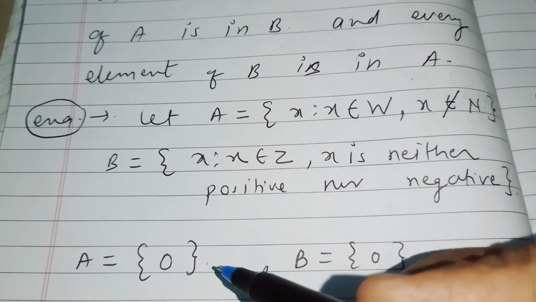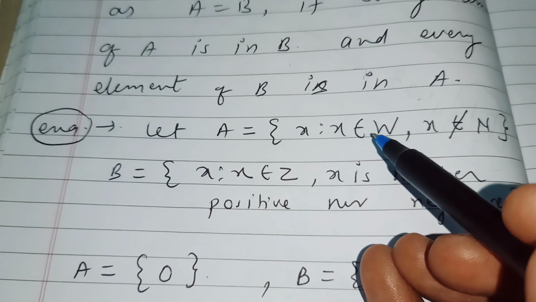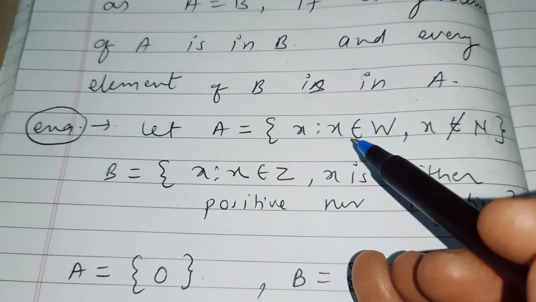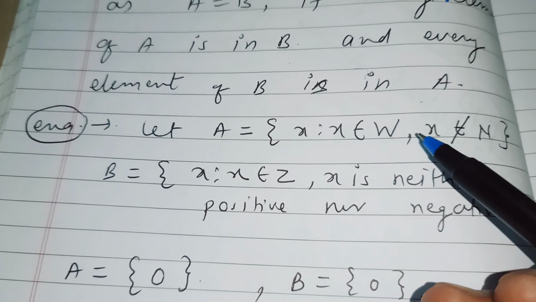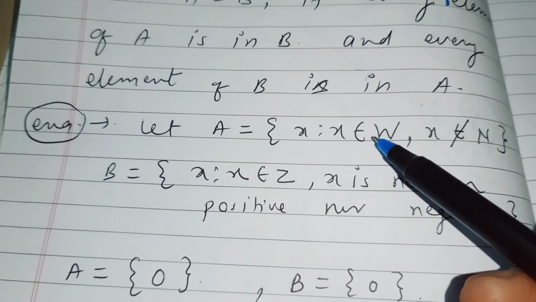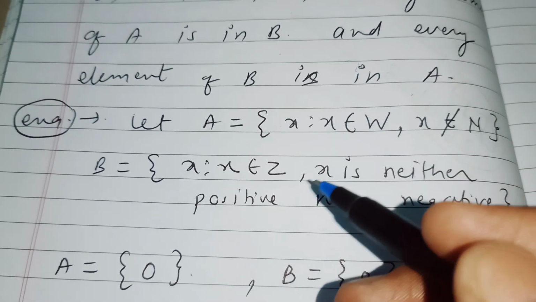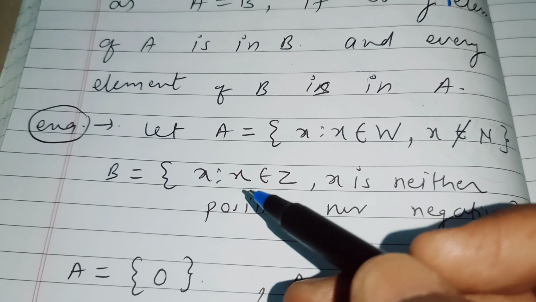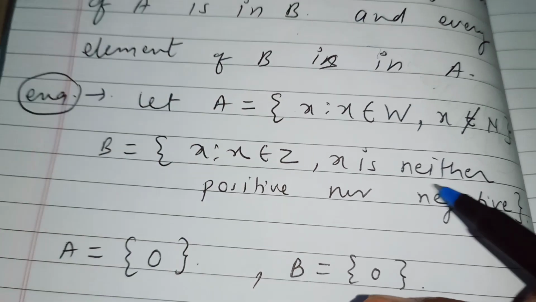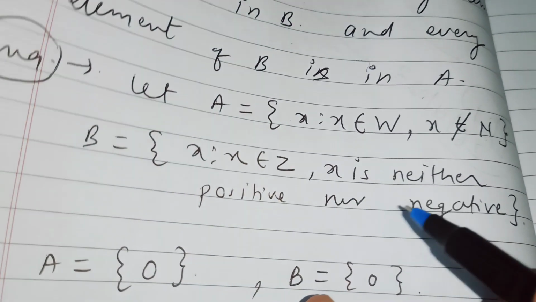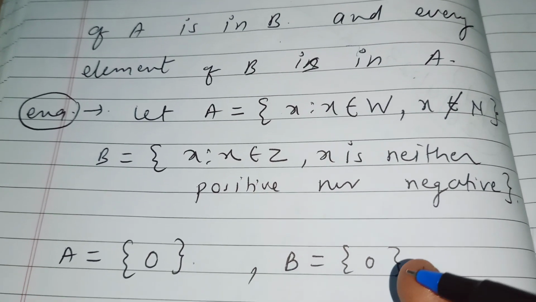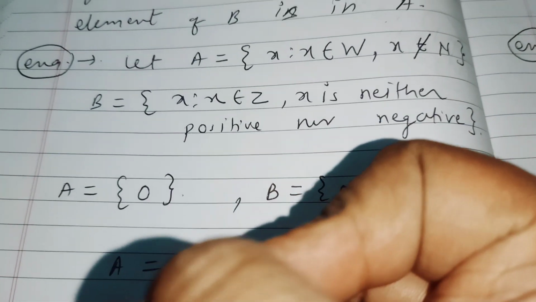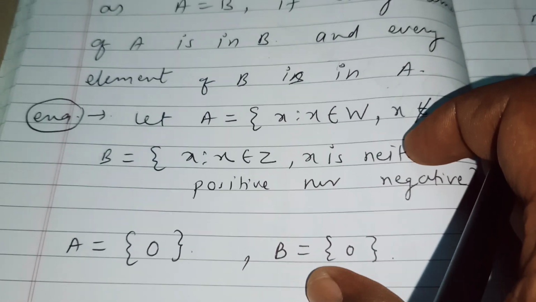So now we can change them into roster form. A equals {0}, because the given condition is that x belongs to whole numbers and x does not belong to natural numbers, so only one number is going to be there, that is 0. And here x is an integer but neither positive nor negative, that is 0. So A also contains 0 and B also contains 0, so we can say that A is equal to B. So now this is called an equal set.